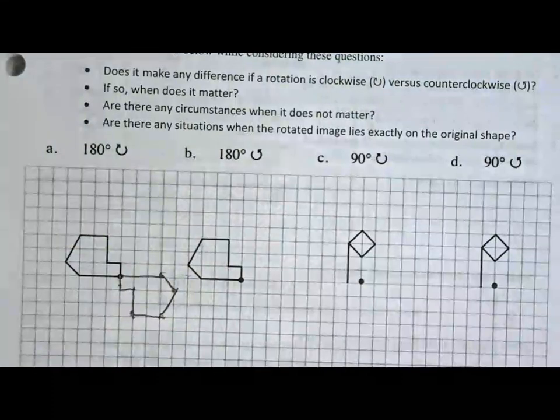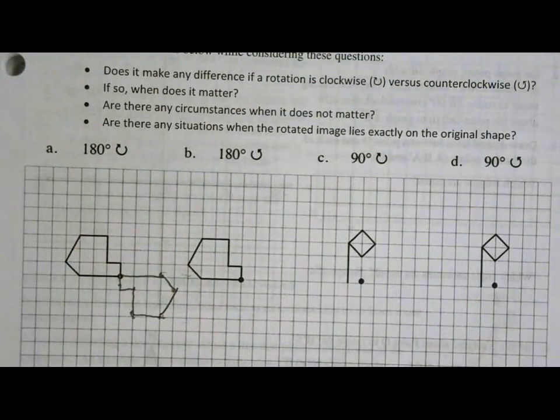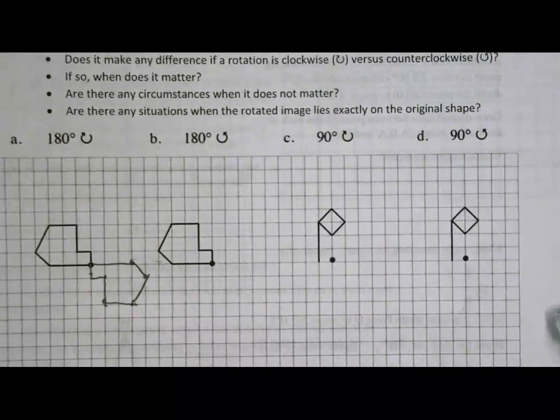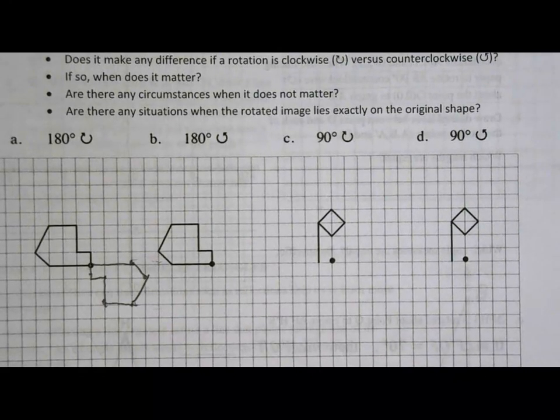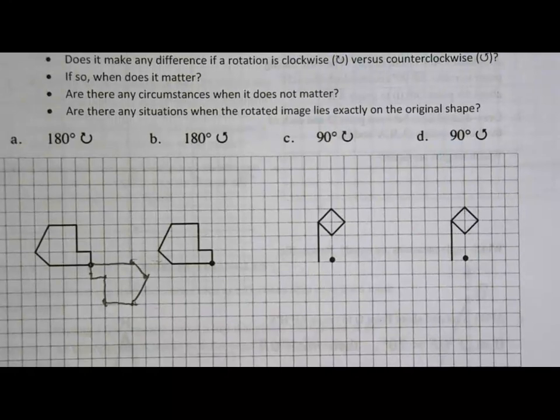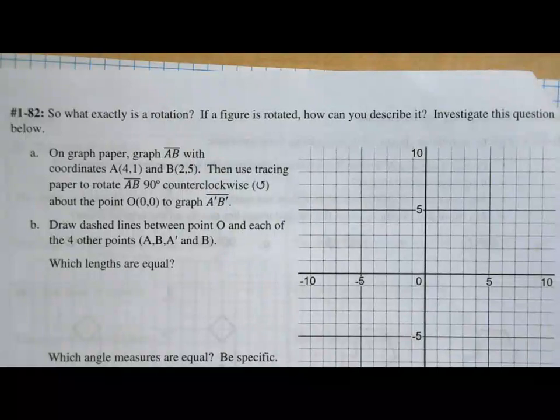So I'm going to give you about 5 minutes or so to finish the rest of those rotations, and we'll come back together. If you finish early, you're welcome to have a look at the next assignment. Go ahead and look ahead, but please don't start working on the next problem until we have a chance to talk about it as a class. We're going to move on to 82, so flip the page over, please.